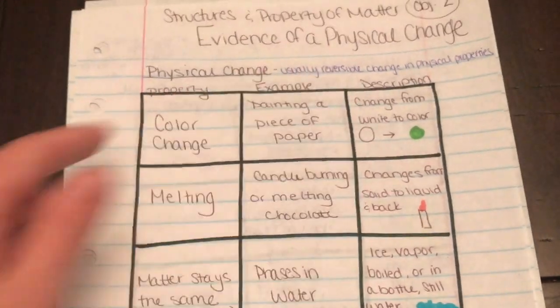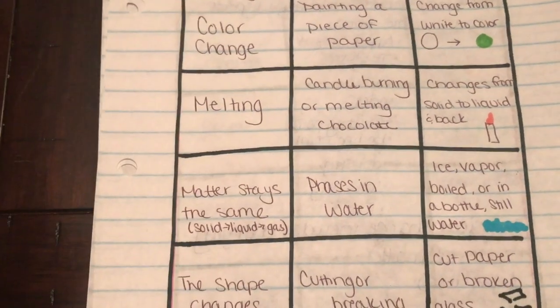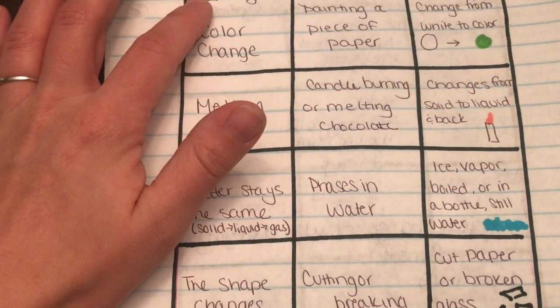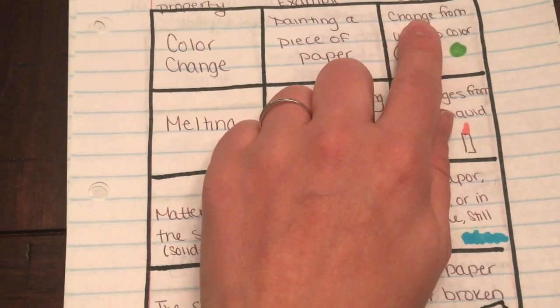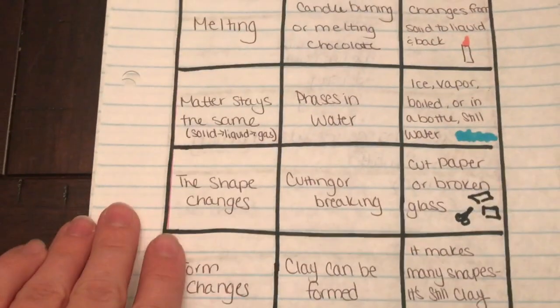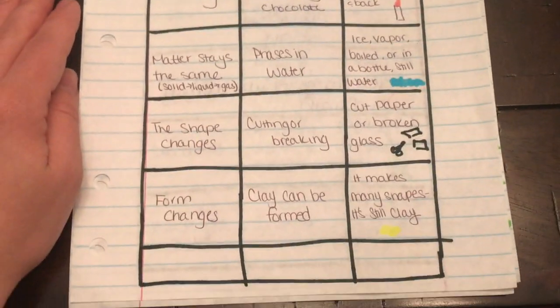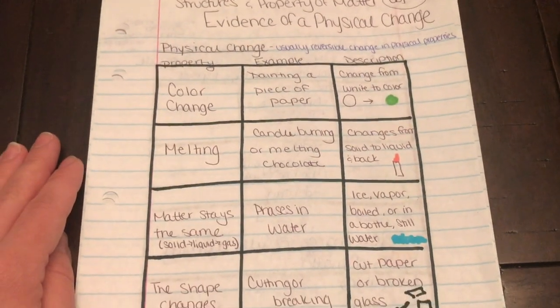So I decided to make a chart. I labeled it properties, or clues would be another good word to put at the top of this, examples and descriptions. I made it a 3-column chart, and there are 5 different properties or clues that you'll be writing down. So you want to just start off with a chart.